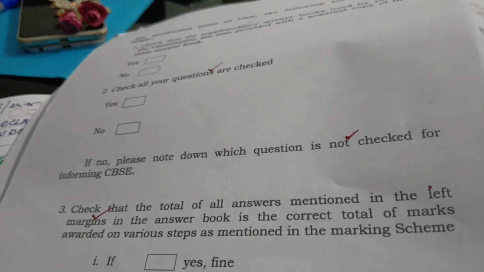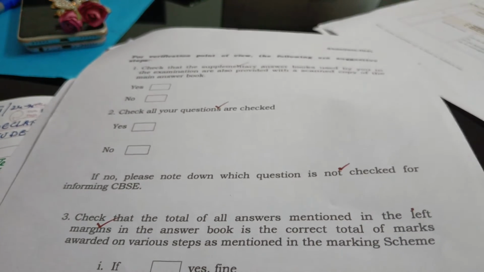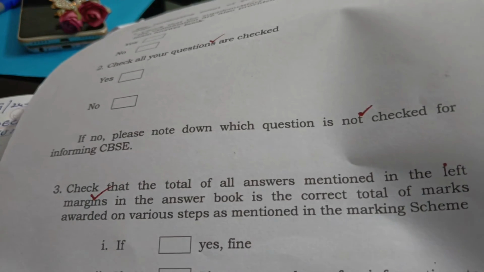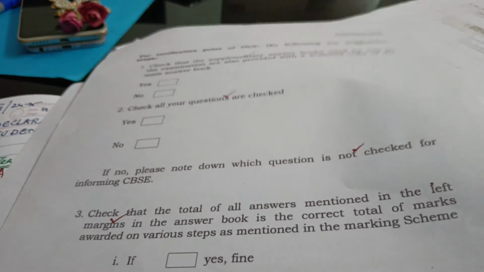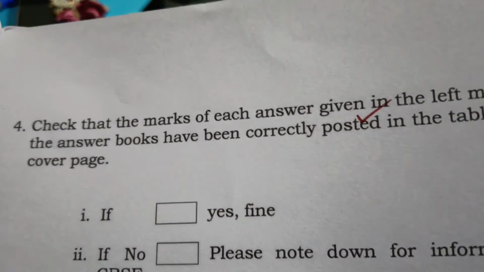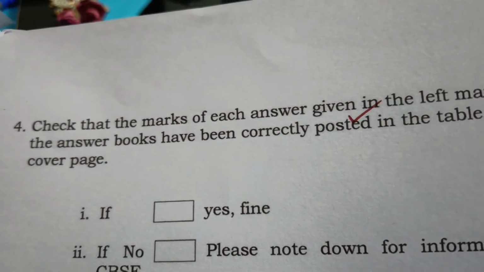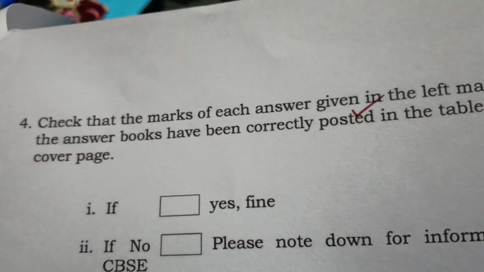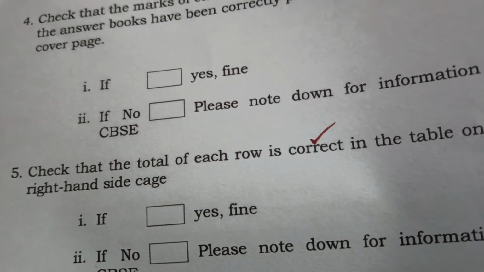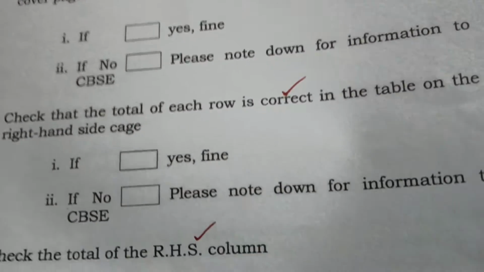Check that all your questions are checked. If questions are not checked, you have to inform CBSE. Then check that the total of all answers mentioned in the left margin in the answer book is correct, that is the total of marks awarded on various steps as mentioned in the marking scheme. Then check that the marks of each answer given in the left margin in the answer book have been correctly posted in the table on the cover page. And check that the total of each row is correct in the table on the right hand side page.